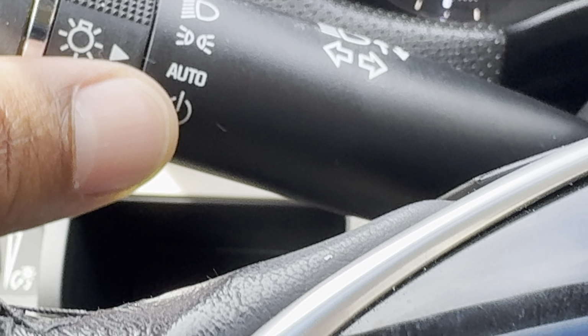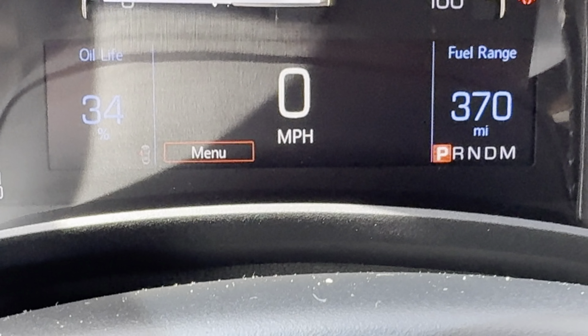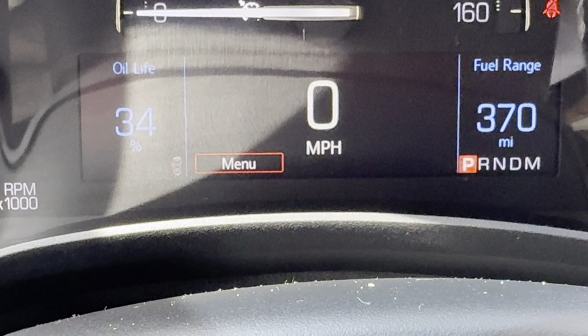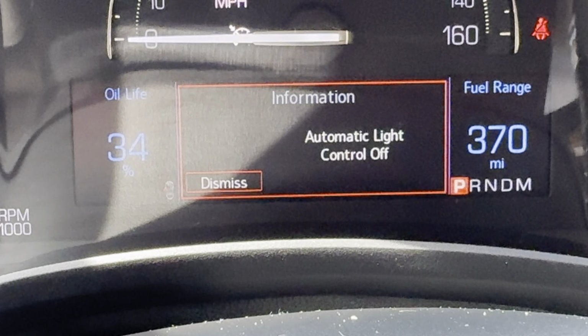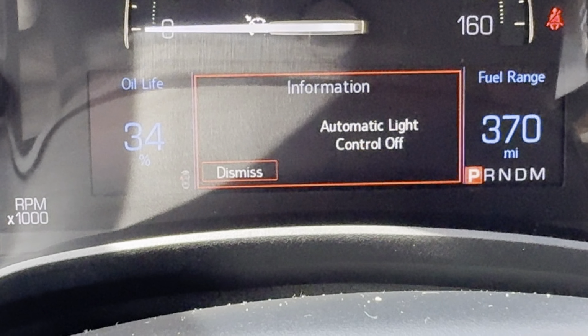And it turned the automatic headlights back on. You have to check to see if that's actually the case. It shows up on the instrument panel. See, I'm going to turn them off really quickly by doing that action. It says automatic light control off. And if I do it again, where I spin it back this way, it says on here, automatic light control on. All right, now that's the auto lights.